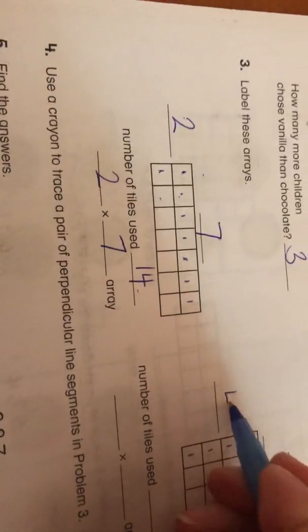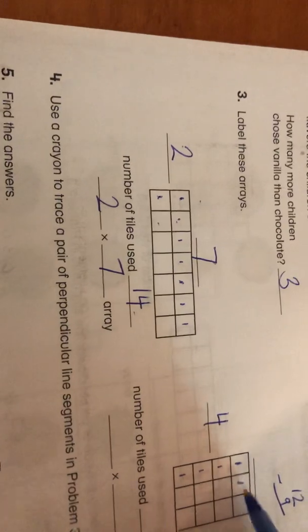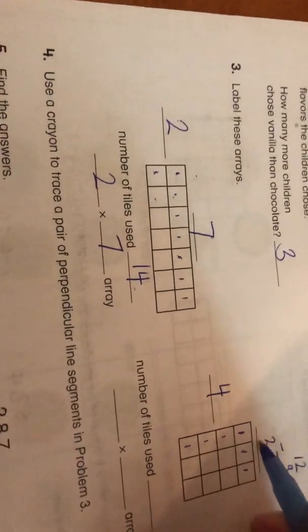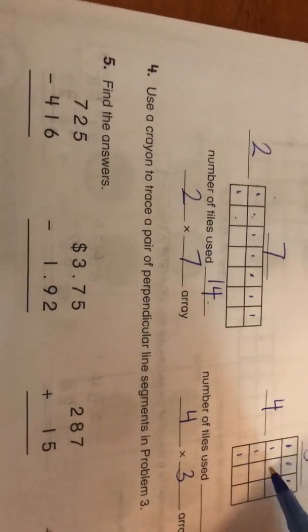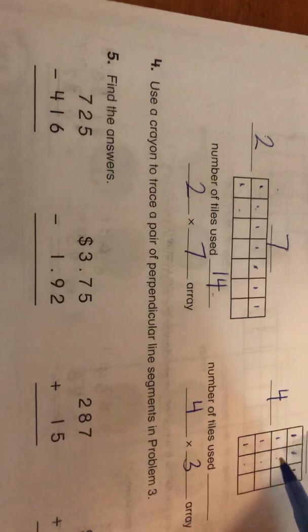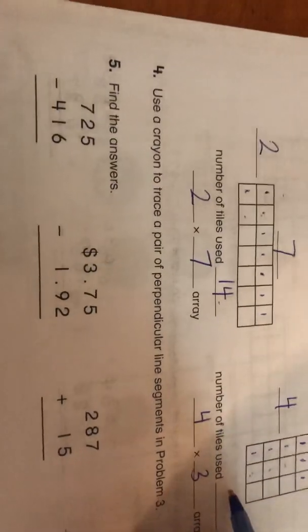Okay, over here, the number of tiles used. We have 1, 2, 3, 4 rows, and we have 1, 2, 3 in each row. So we are taking 4 times 3, or we're adding 3 plus 3 plus 3 plus 3. 3, 6, 9, 12. Here we go. 12. All right, here at the bottom, it says find the answers.